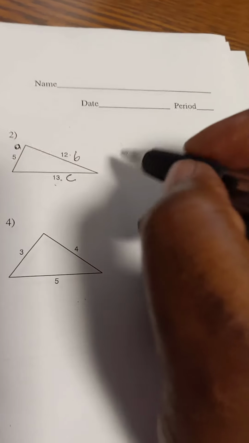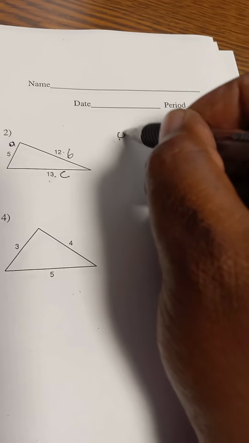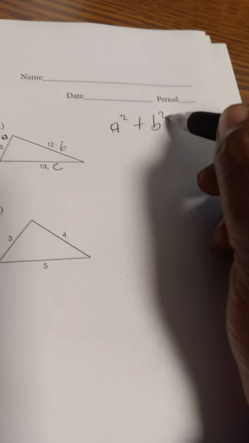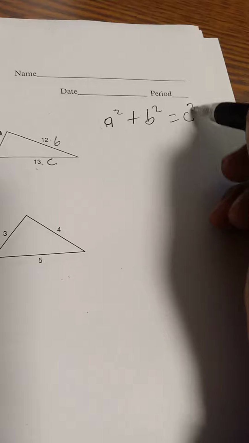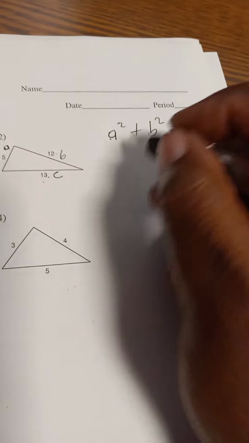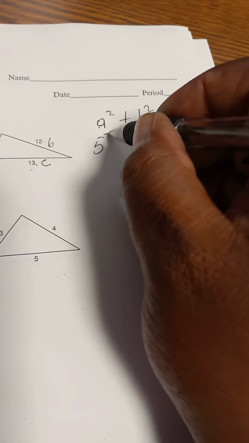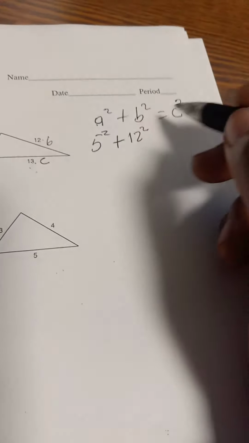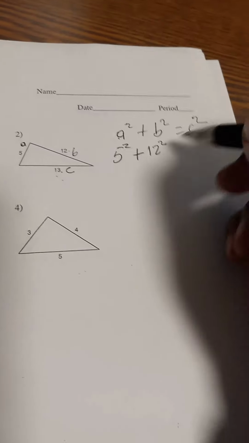So I have, again, A squared plus B squared is equal to C squared. So my A squared is 5 squared, my B is 12 squared, and my C is 13.